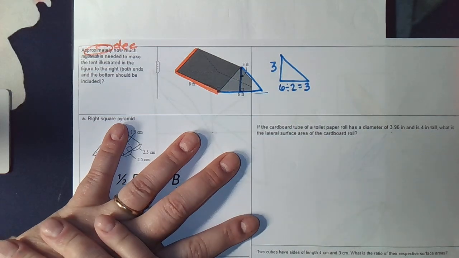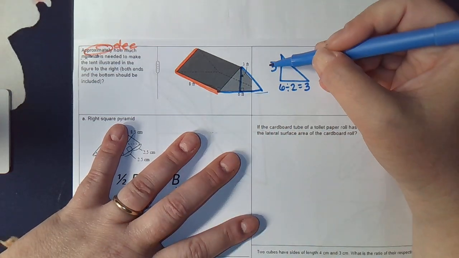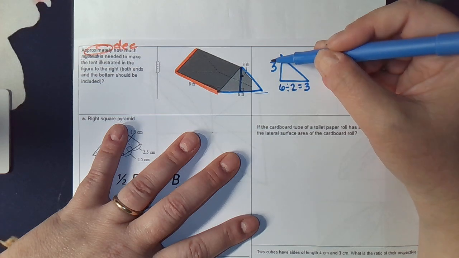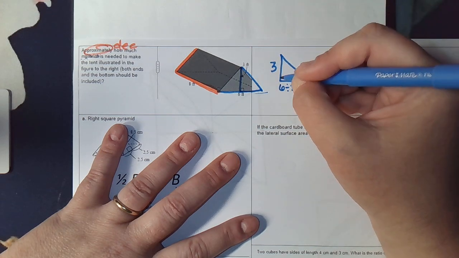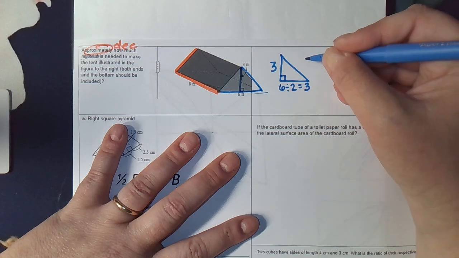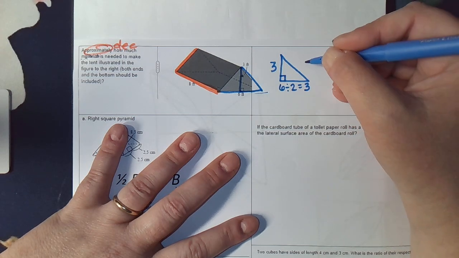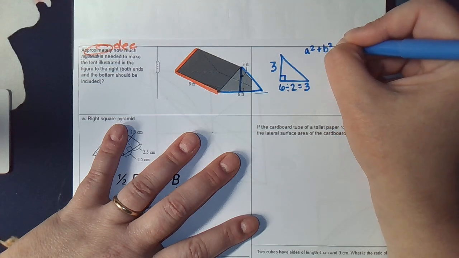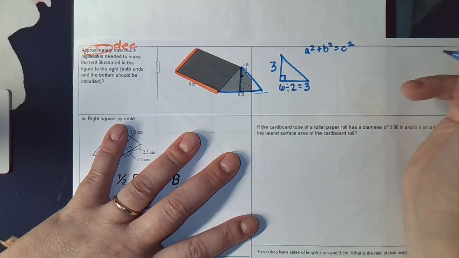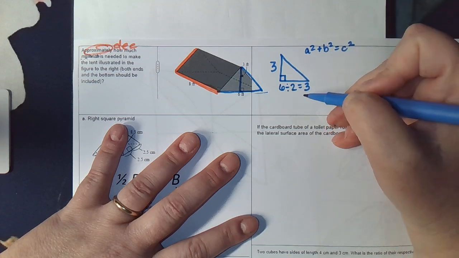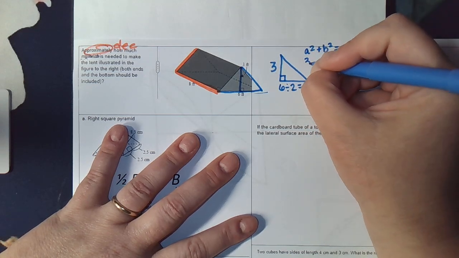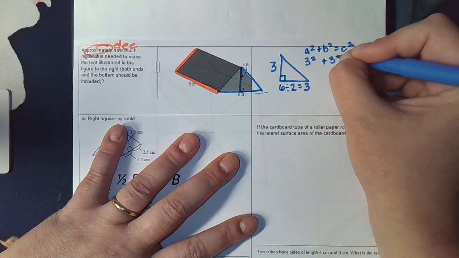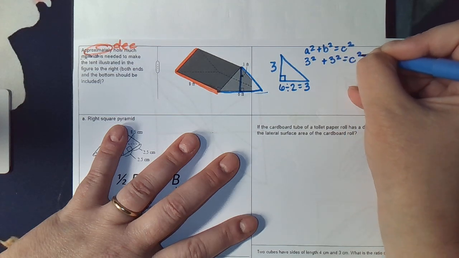So we know the base and the height of this triangle are 3. We need to figure out the hypotenuse. The hypotenuse we can find by doing a squared plus b squared equals c squared, as in the two sides added together with squares equals the hypotenuse that we don't know.